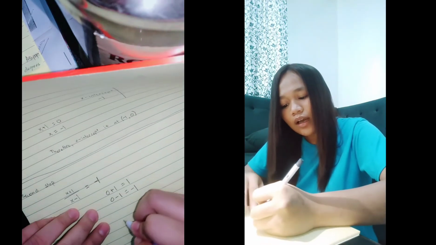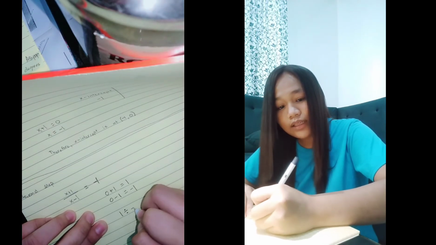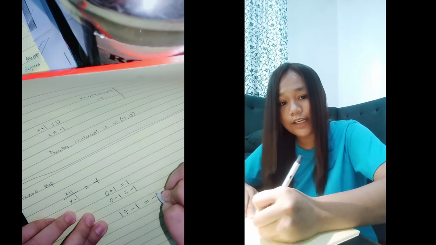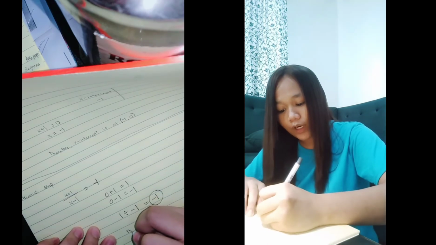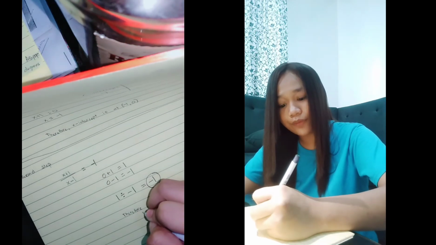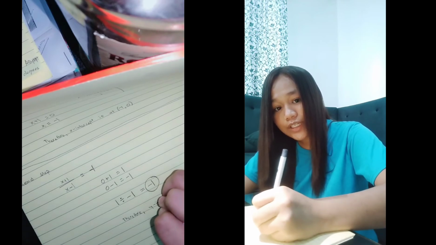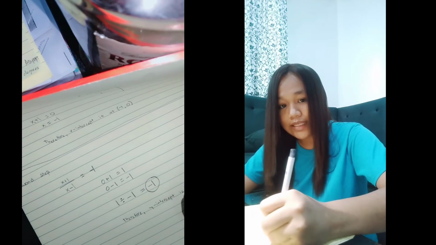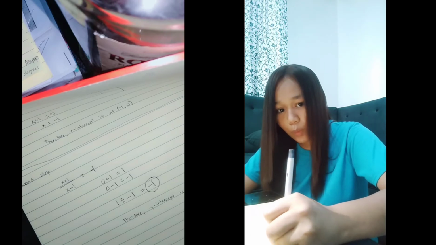Then 1 divided by negative 1 is equal to negative 1. Therefore, the y-intercept is at 0 and negative 1.